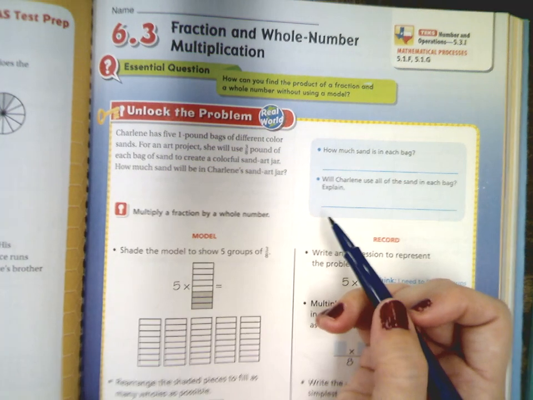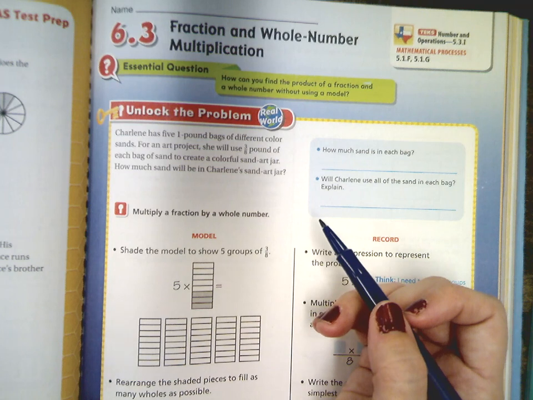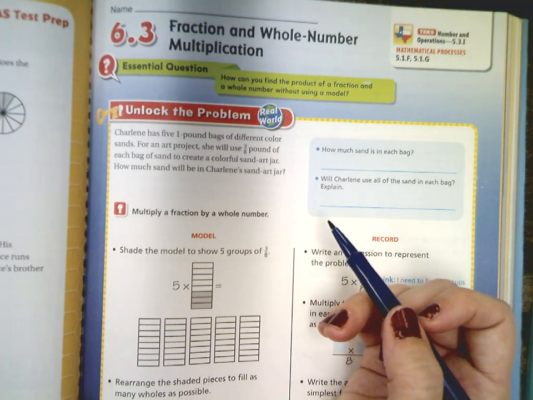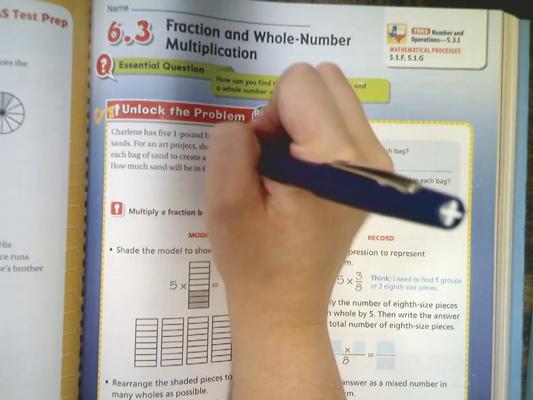Ladies and gentlemen, come on. Read the problem. Don't just number plug. Elizabeth. 3/8 of a pound.